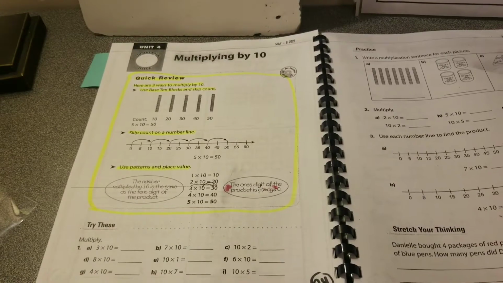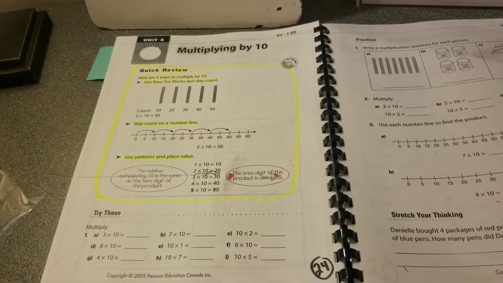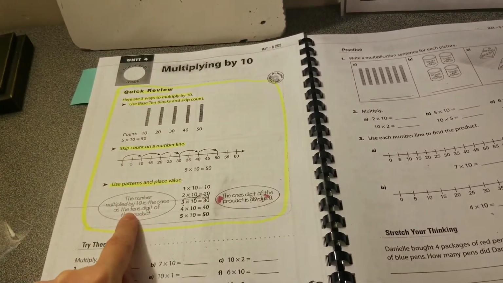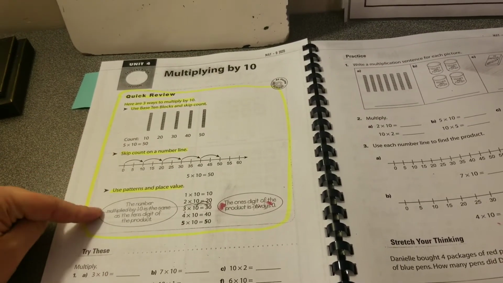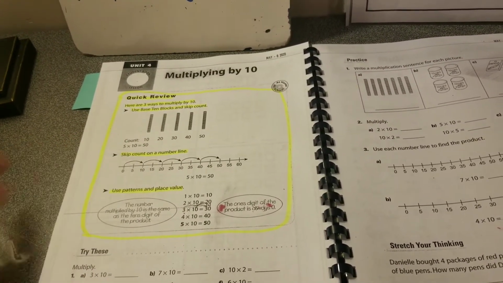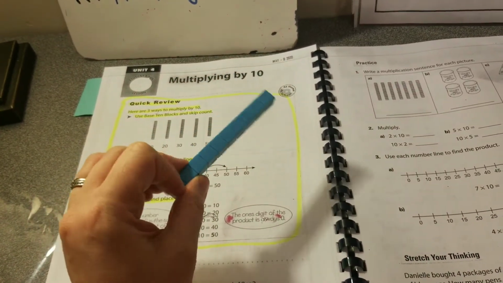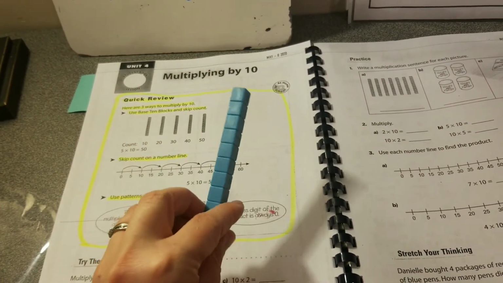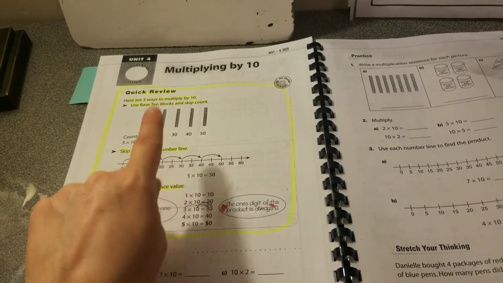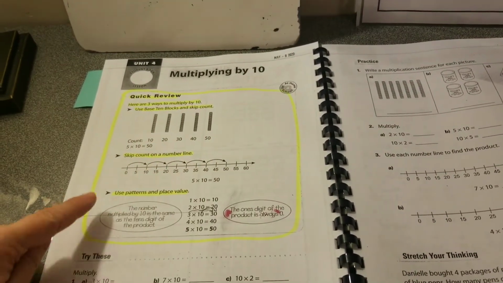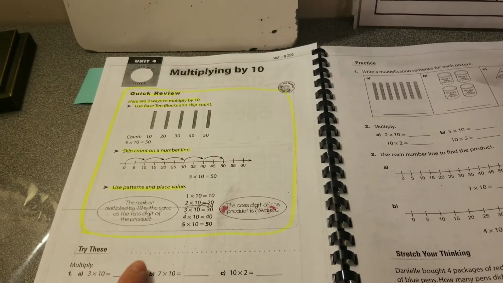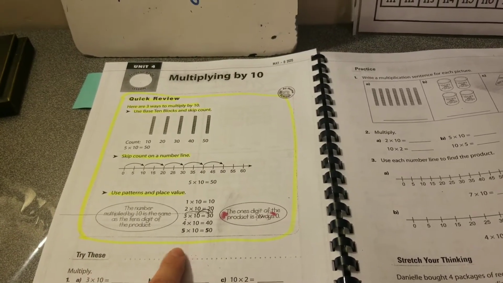Here we have our Friday activity, multiplying by 10. We have a review up here. Explains a couple different ways that you can multiply. You can use base 10 blocks, so skip counting by tens, and you can draw this on a piece of paper if you'd like. So you say 10, 20, 30, 40, 50, or you can use a number line or place value chart and patterns.